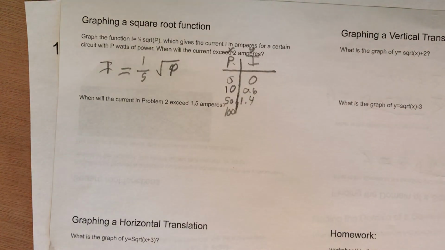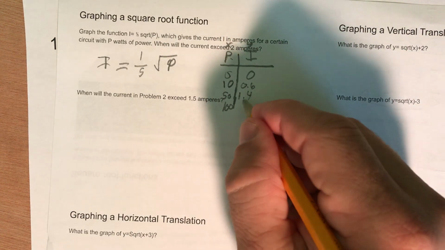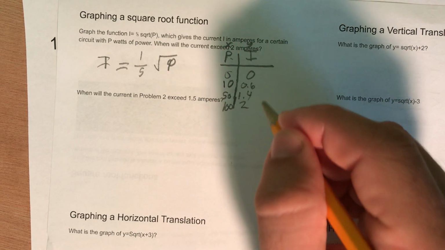Once you get above it, then you know you're in between these two numbers. Makes life a lot easier. Square root of 100 is going to be 10, divided by 5 is going to get me 2.